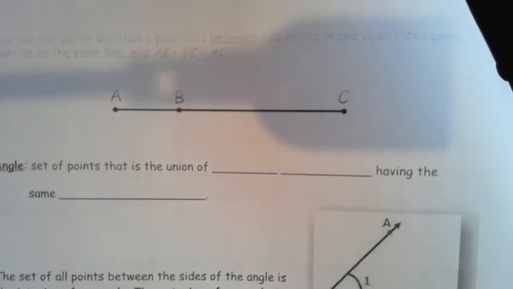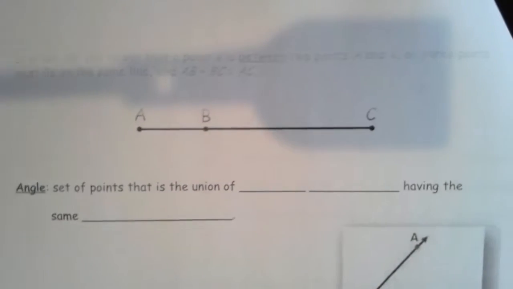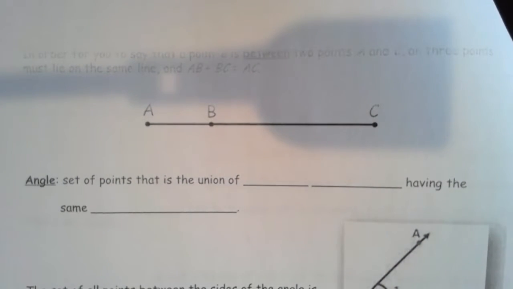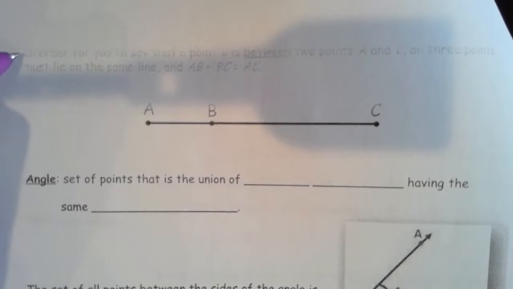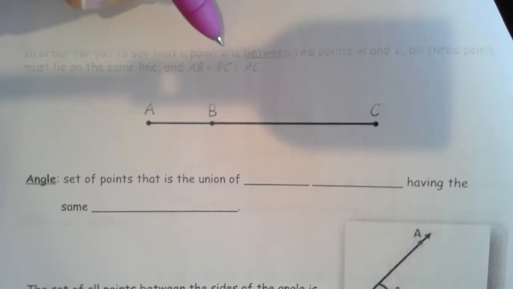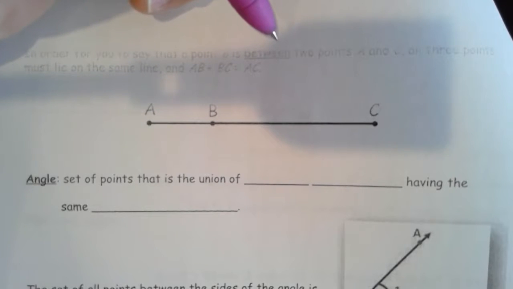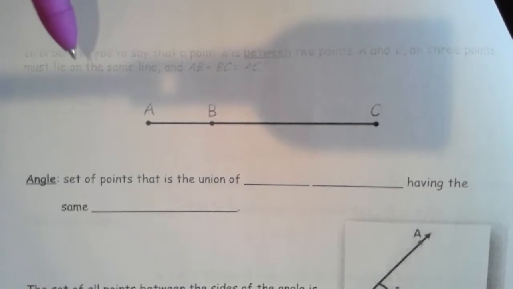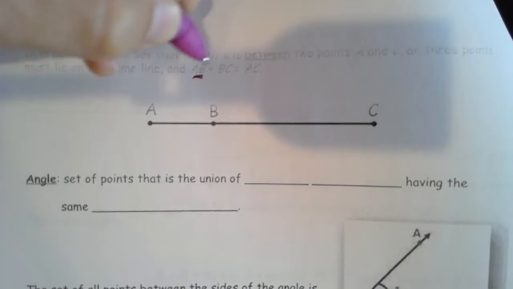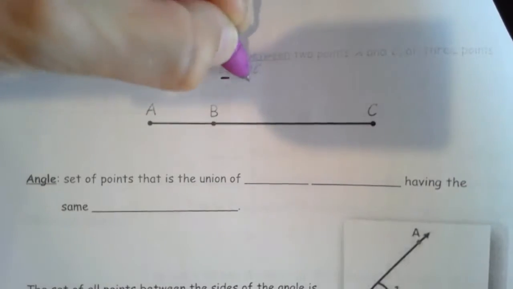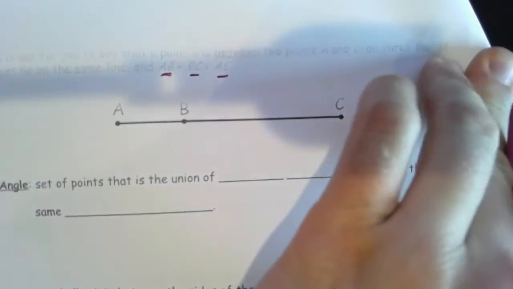All right. This is an important part. Hopefully you'll be able to see this on your own packet a little bit better. Let's try and read it though. In order for you to say that point B is between 2 points A and C, all 3 points must lie on the same line. And that also means that AB plus BC equals AC.